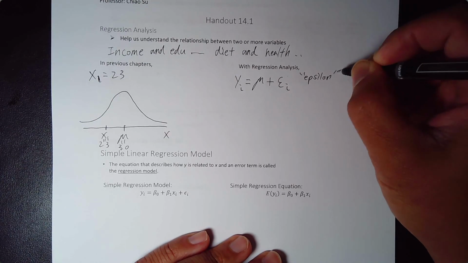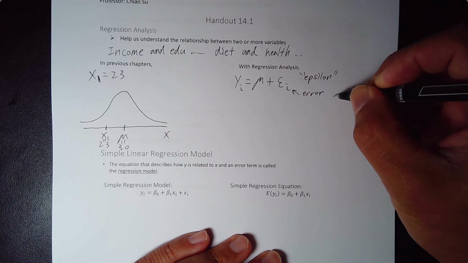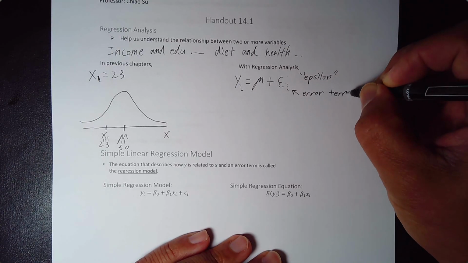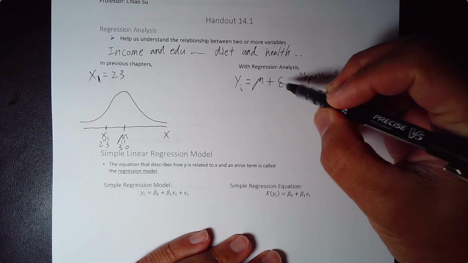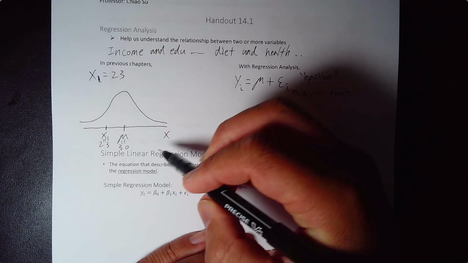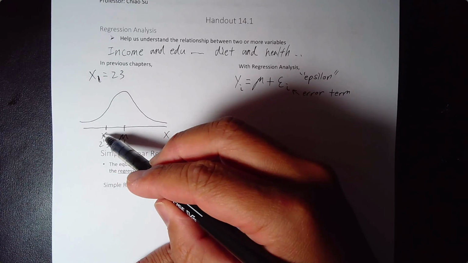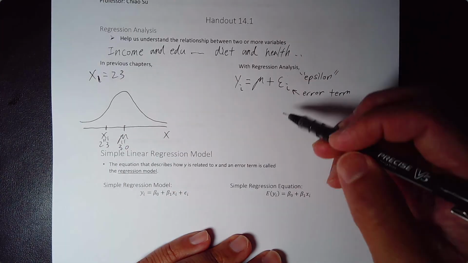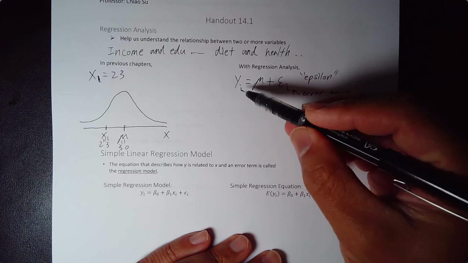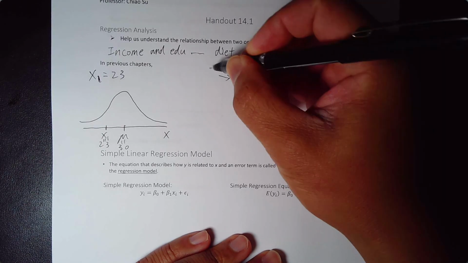We're going to call this the error term. It doesn't mean something's wrong. The error term just represents a deviation away from the mean. So instead of looking at this as a distribution where things just exist, we're going to say that this is a deviation, and each yi is an observation.